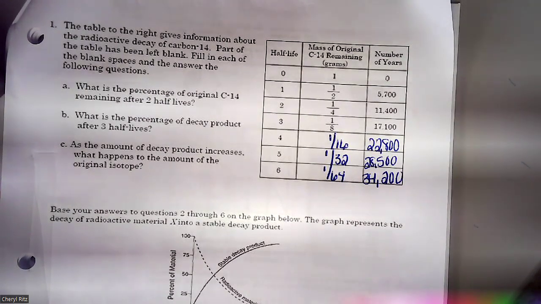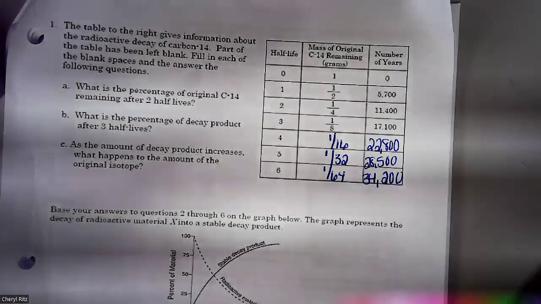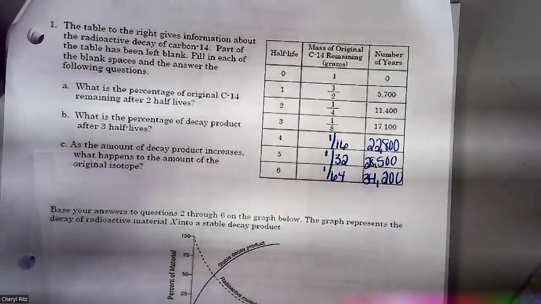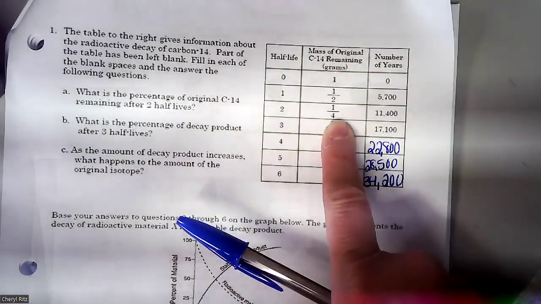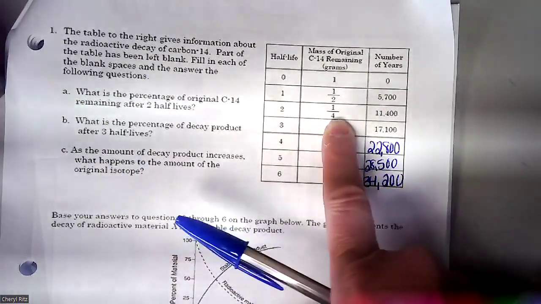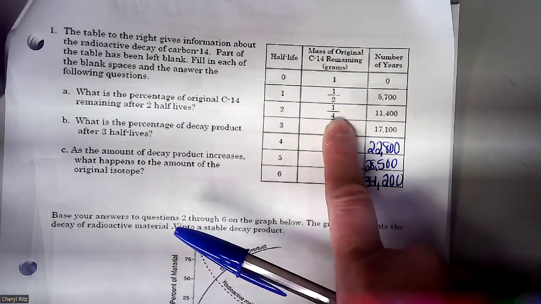The first one says, what is the percentage of original carbon-14 remaining after 2 half-lives? What did you get for that? Almost all of you did your homework. Allison, what did you get for after 2 half-lives? You're not wrong. It is 1/4. But what about saying 1/4 makes me have to mark this wrong?